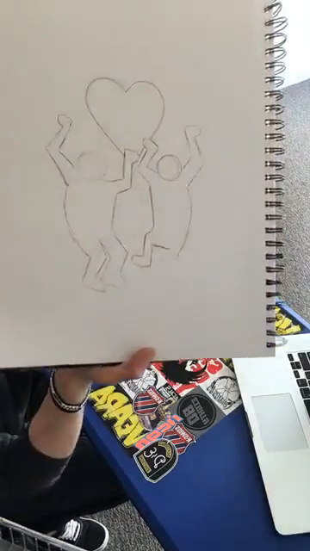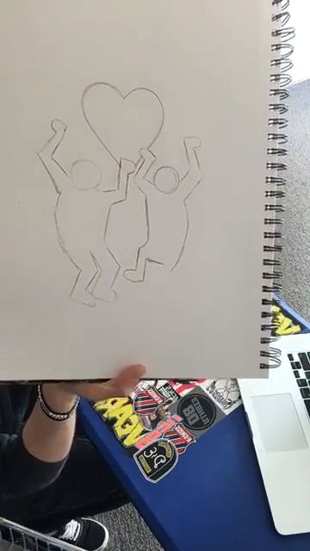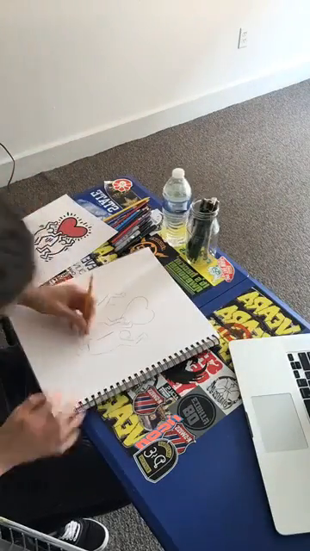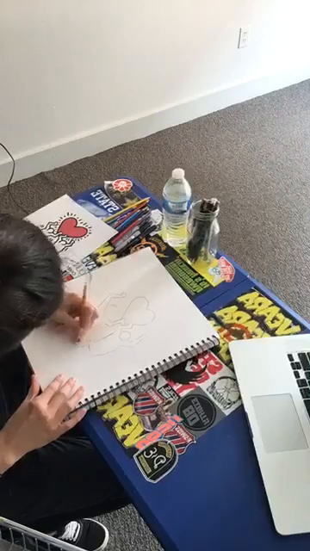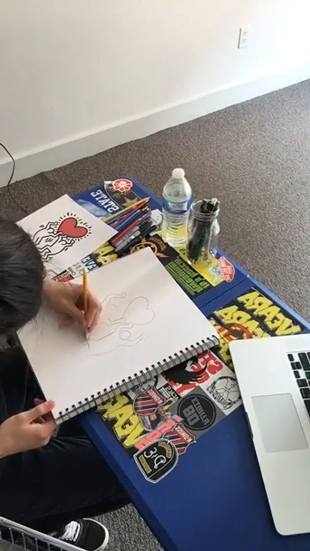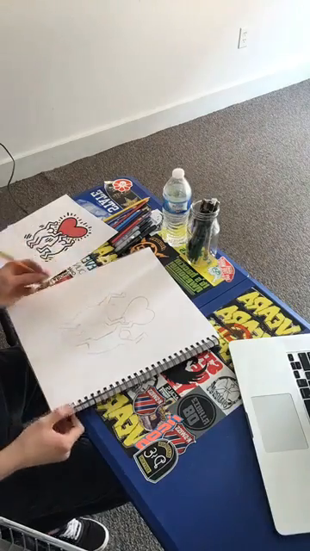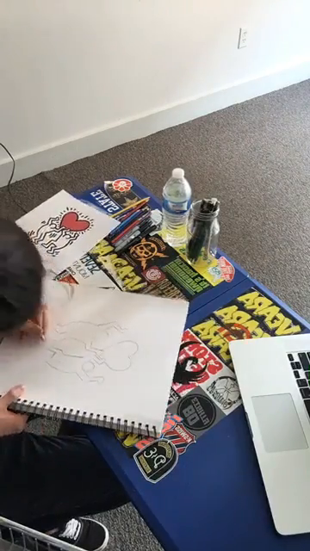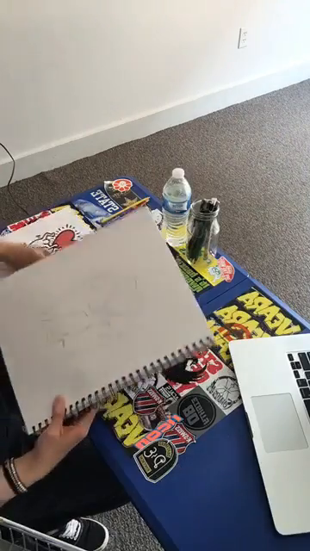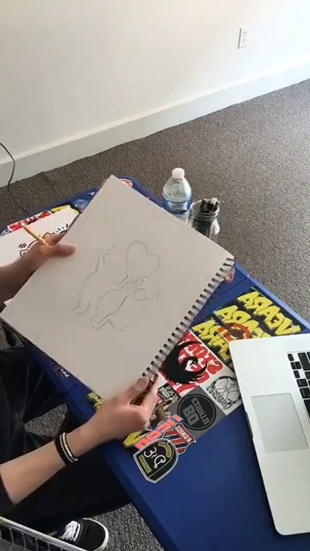So then we will have something that looks like that. Might just make this leg a little bit longer though. That looks a little better.